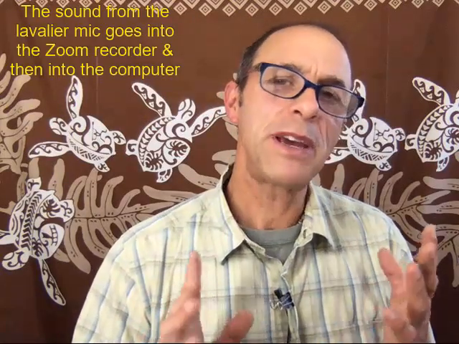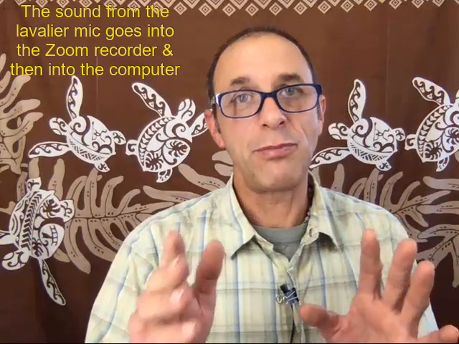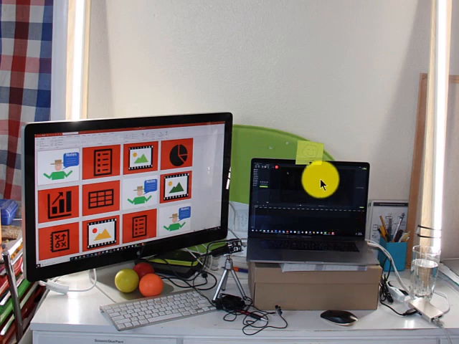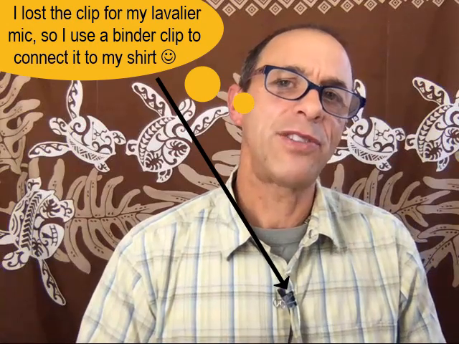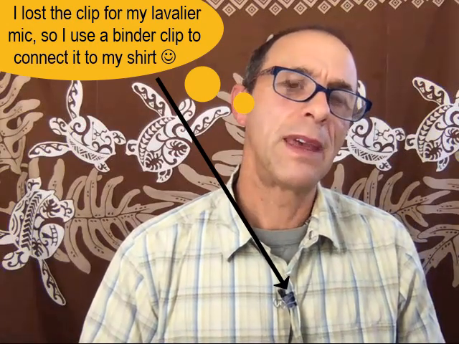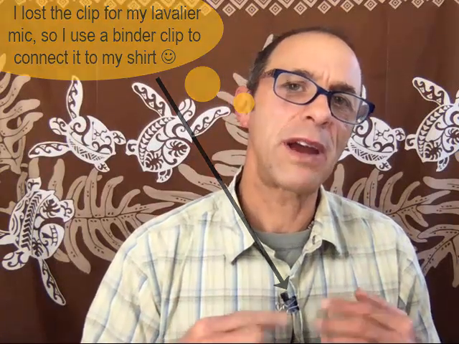I'm using that not because it's necessary. You could just use the microphone that's built into the laptop computer. But I find this gets a lot better sound control than if I'm using the laptop. But don't consider the microphone part something you need to go out and buy.